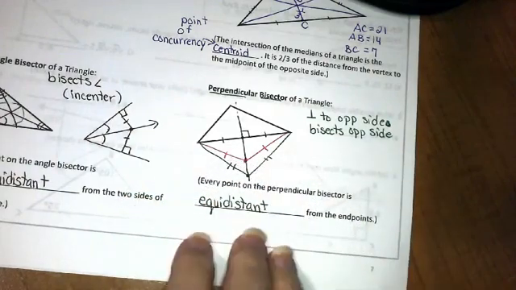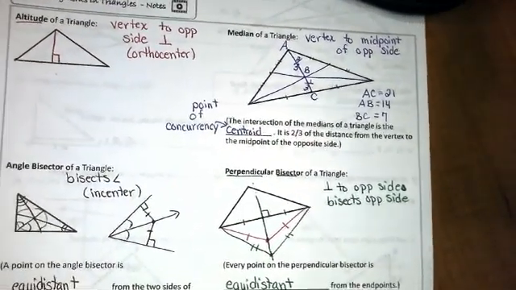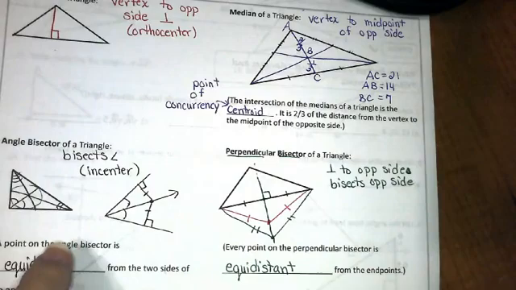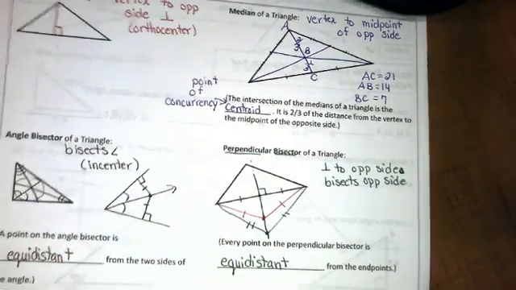So those are our special segments. You will want to learn their names and be able to recognize them in pictures. This rule is very important, the rule about the centroid. You'll practice that. And the angle bisector and the perpendicular bisector, you'll practice that a little bit as well.